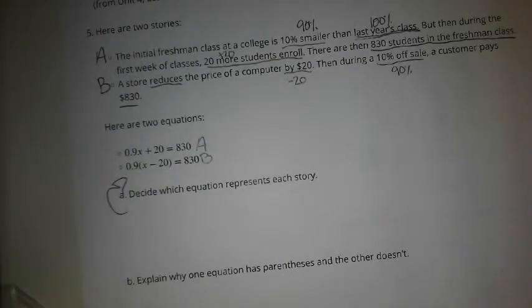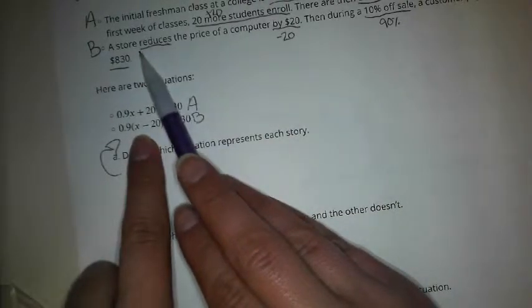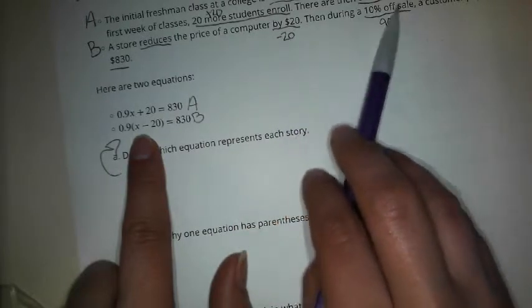B. Explain why one equation has parentheses and the other one does not. So this one has parentheses, and why does it have parentheses? So the store reduces the price of a computer by $20, then they have a 10% off sale. So this reduction happens before the 10% off.